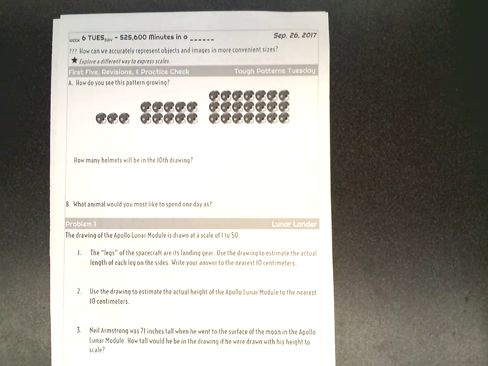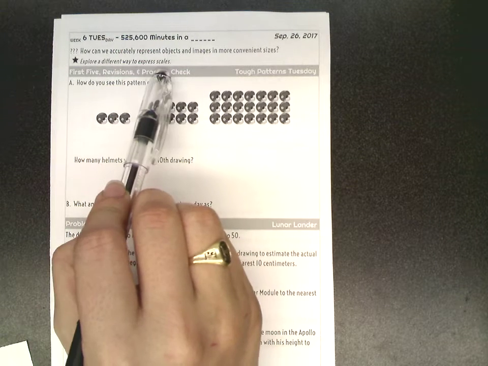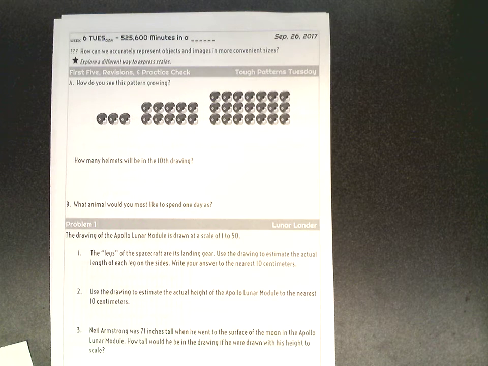Hello. Today we are week 6 Tuesday, and we are thinking about different ways that we can express scales. That is our objective today, to explore some different ways to do that.